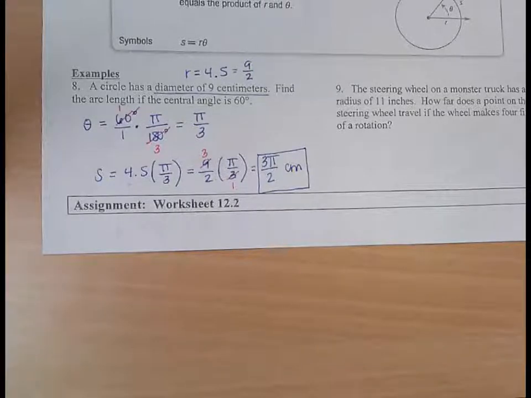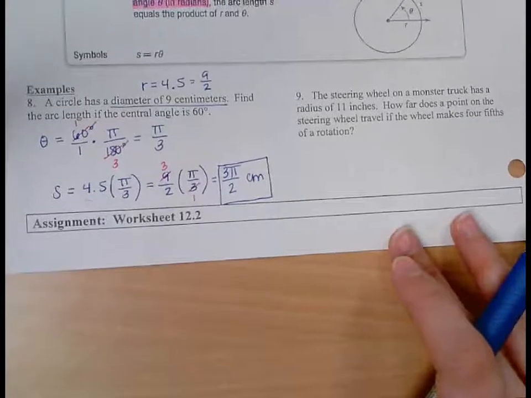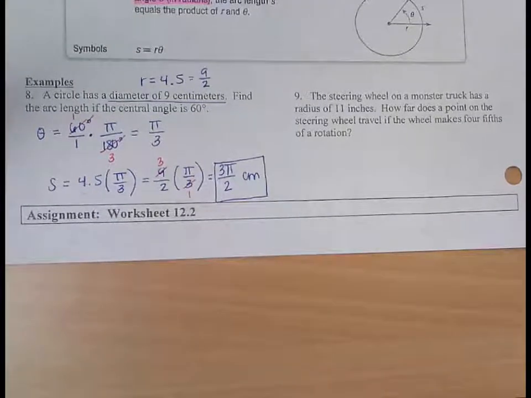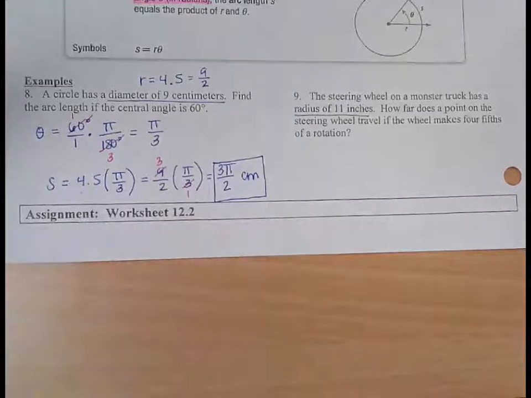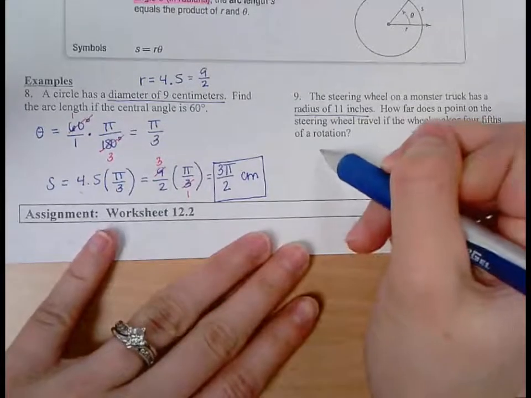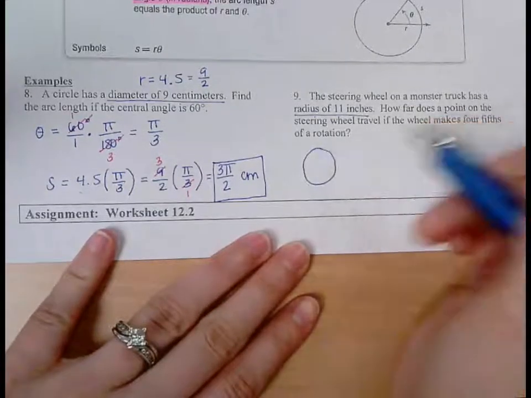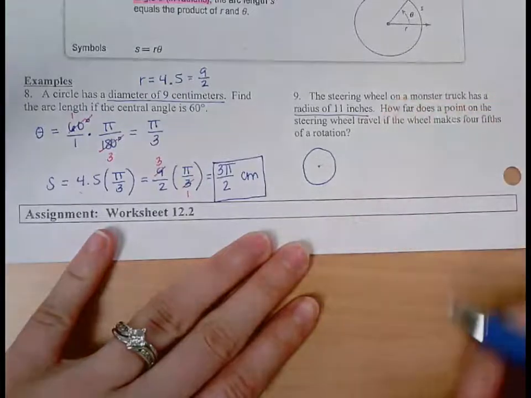9 is one you have to interpret a little more. So this one says the steering wheel on a monster truck has a radius of 11 inches. And we know steering wheels are circular. How far does a point on the steering wheel travel if the wheel makes 4/5 of a rotation? So if we had, say this is your steering wheel, here's the center approximately.